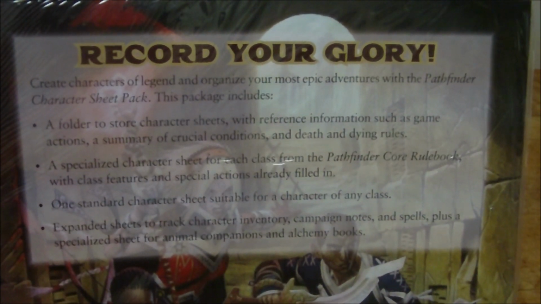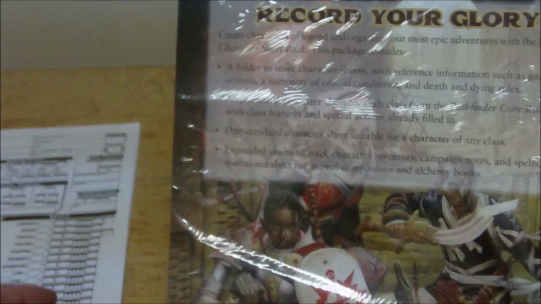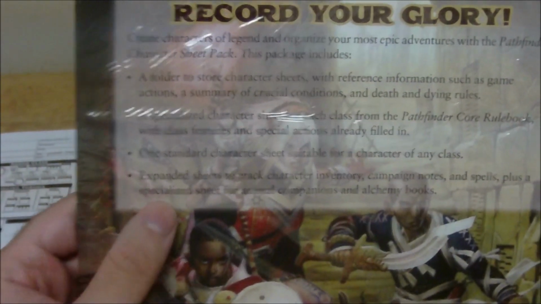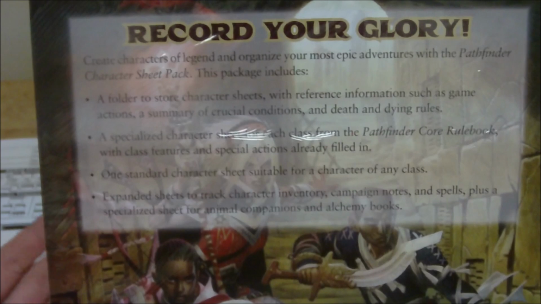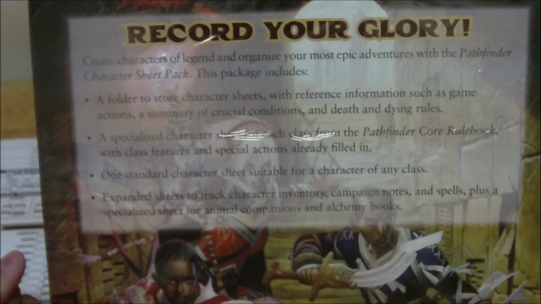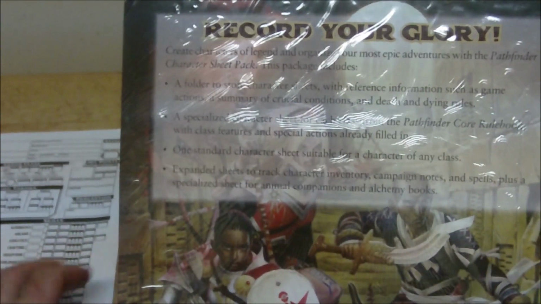There's also one standard sheet for a character of any class, which is probably, again, similar to this one here. I also wonder if these are going to be black and white or if they're going to be the full color versions, because there is a colored version of this sheet as well, but I went with the black and white, mainly because I only have black ink left in my printer right now. And then there's also, it says here, expanded sheets to track character inventory, campaign notes, and spells, plus a specialized sheet for animal companions and alchemy books, which is missing from, of course, the standard stuff here.